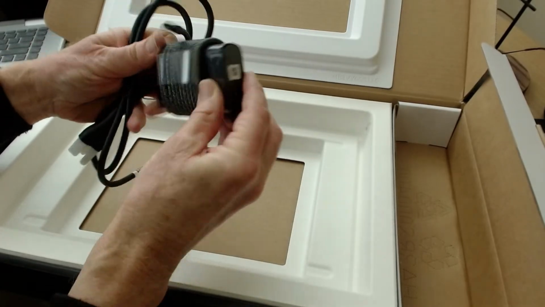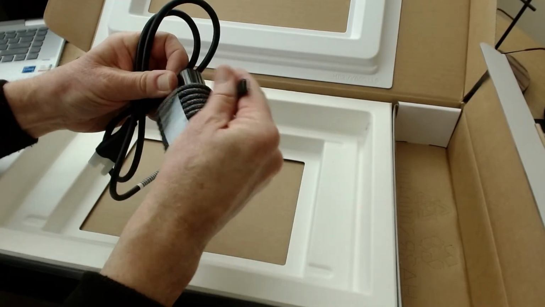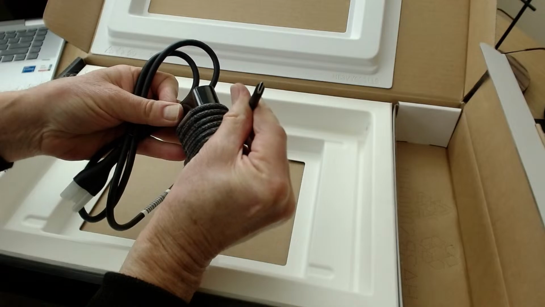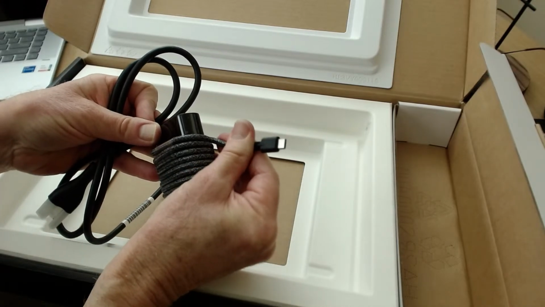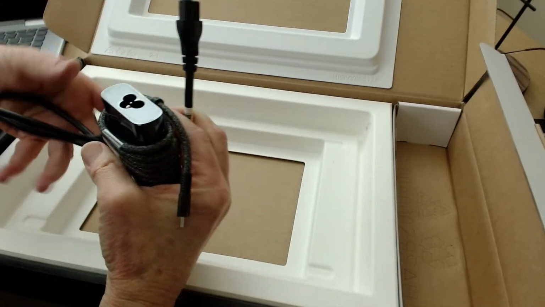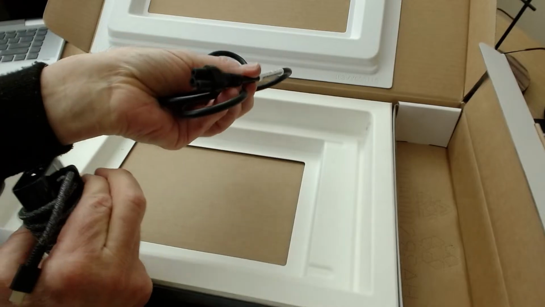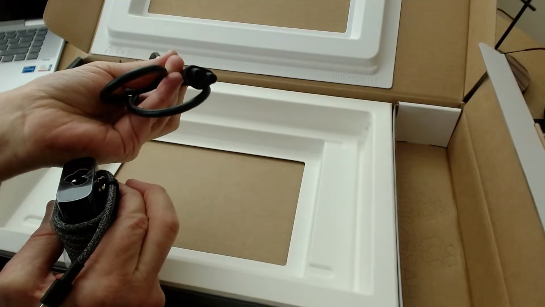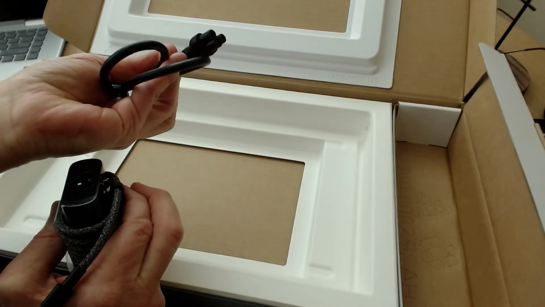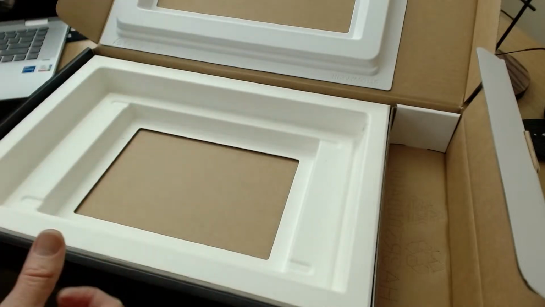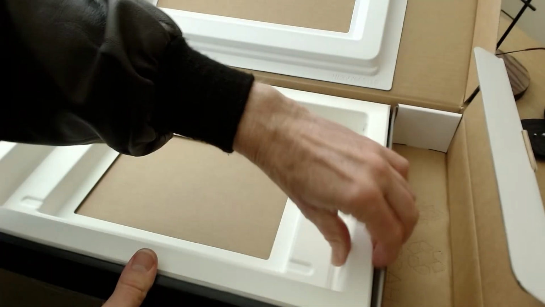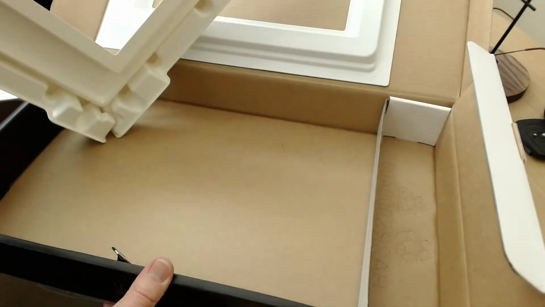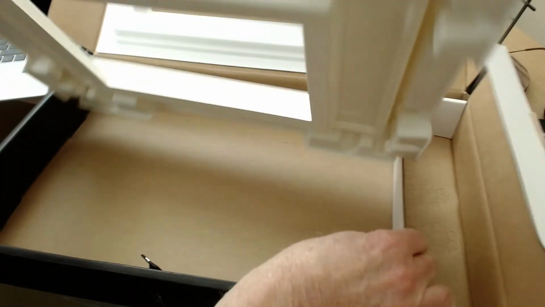Nice small power brick. USB-C power connection. And the Mickey Mouse ears AC adapter. Is there anything else in here? Nope.